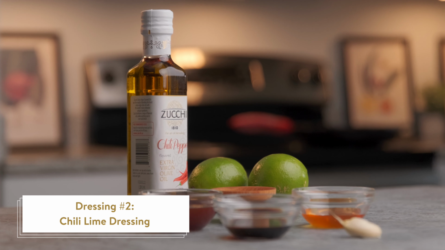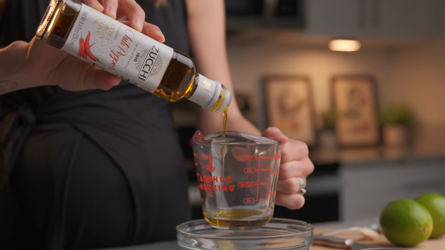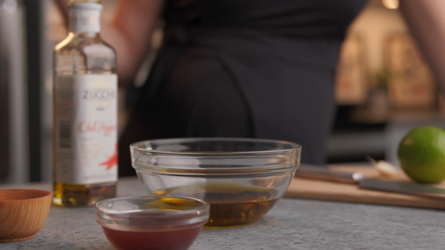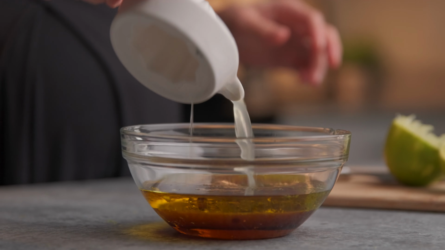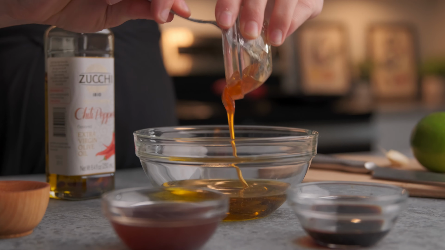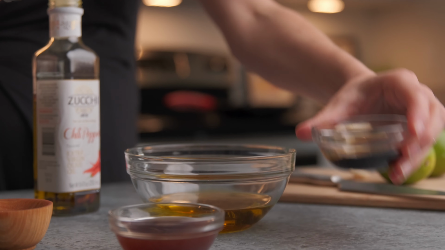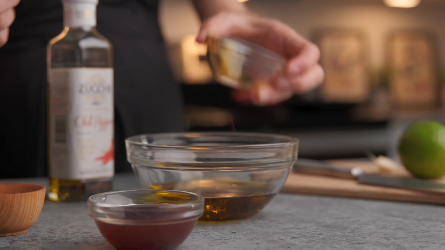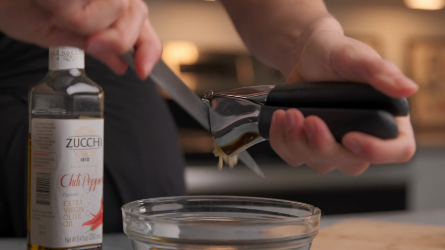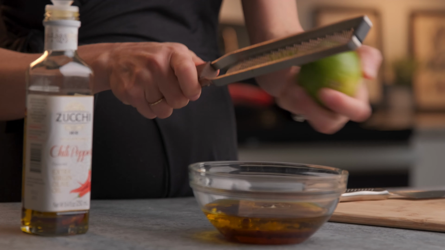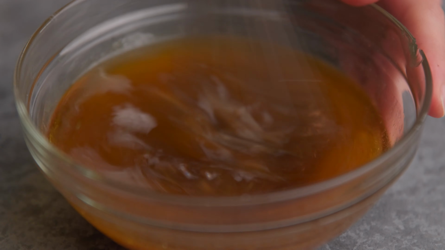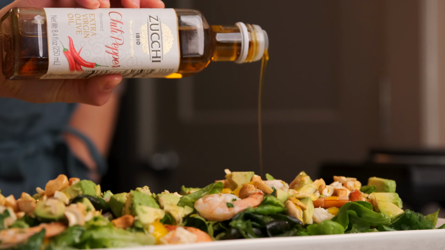Next is our chili lime salad dressing. As our fat, we're going to be using 1/3 of a cup of Zucchi's chili pepper extra virgin olive oil. As an acid, we'll use 1/4 cup of red wine vinegar plus a little bit of lime juice. We'll also use a tablespoon of honey and a tablespoon of soy sauce, which will act as our emulsifiers. And then as our seasonings, we're going to use about a clove of garlic minced, 1/2 teaspoon of salt, and a little bit of lime zest. This is a great salad dressing to use on more of an Asian-inspired salad. It has a little bit of a kick to it and a nice bright flavor from the lime juice.